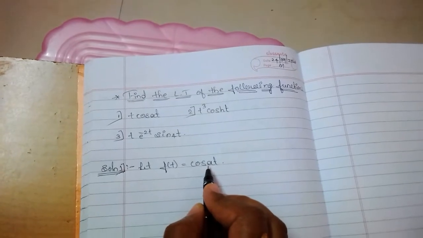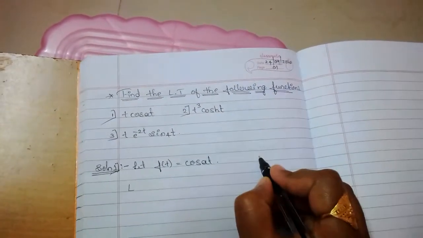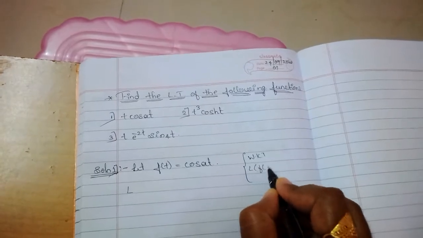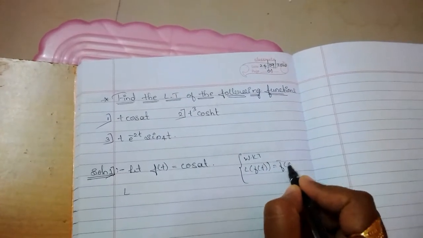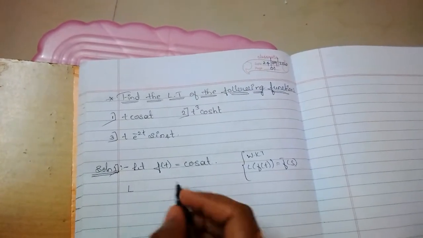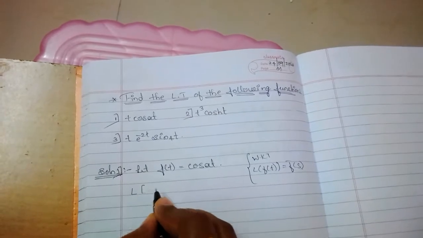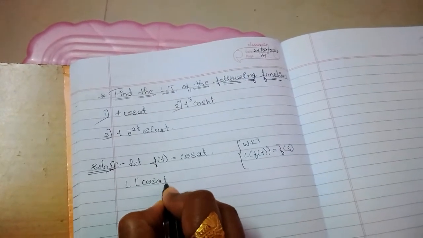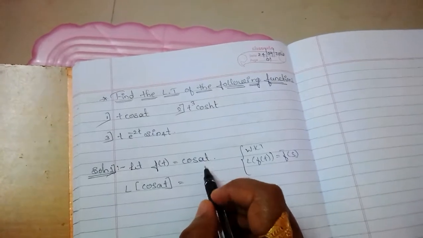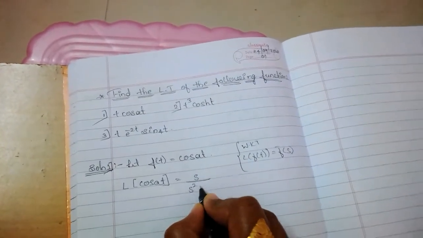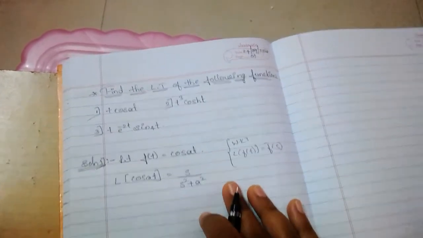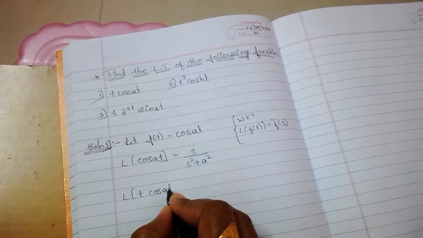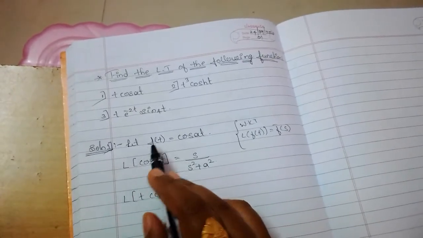First we have to find Laplace transform of f of t. We know that Laplace transform of f of t is equal to f bar of s. So we have to find first Laplace transform of this given f of t. Laplace transform of cos at is equal to, we know that Laplace transform of cos at is s divided by s square plus a square. Next is Laplace transform of t into f of t. F of t is cos at, here the value of n is 1.